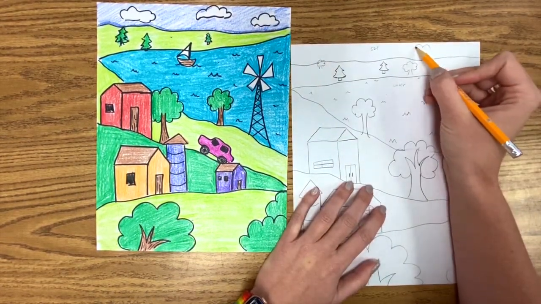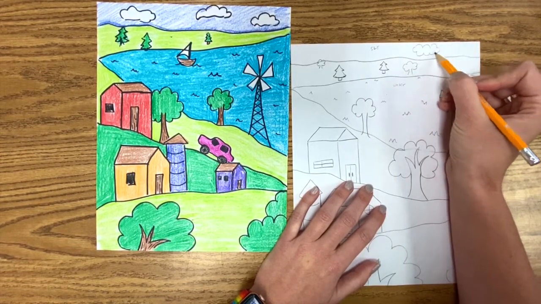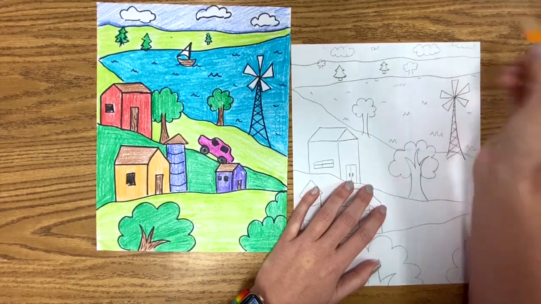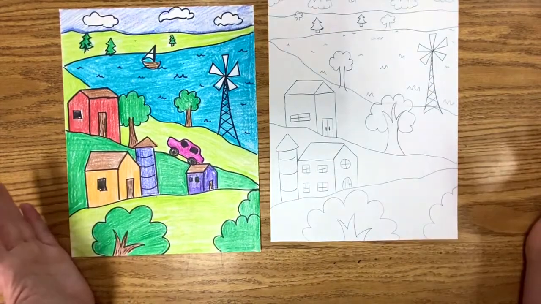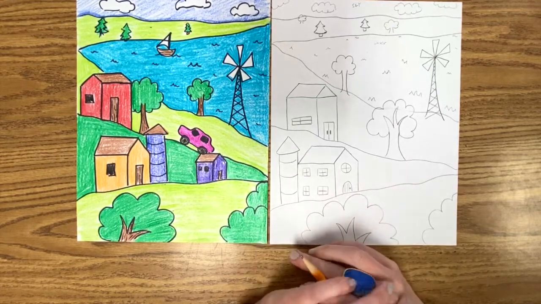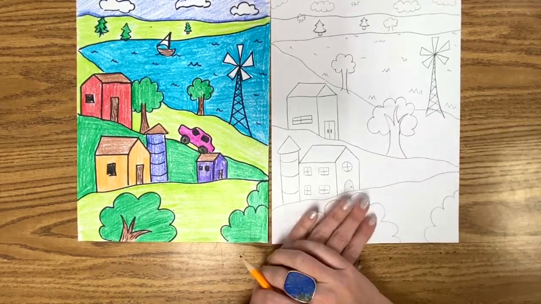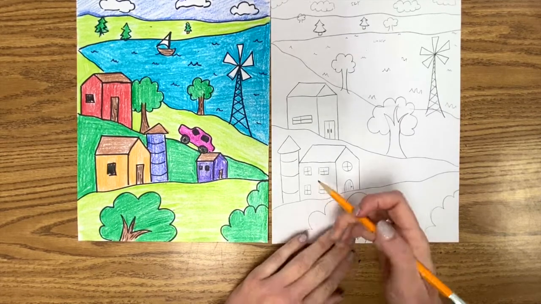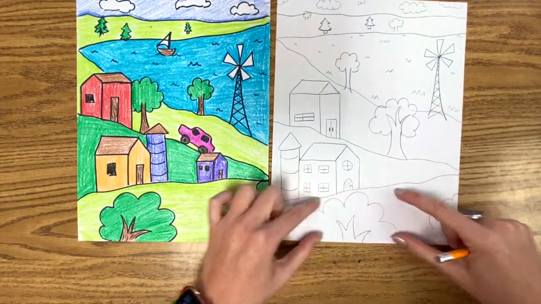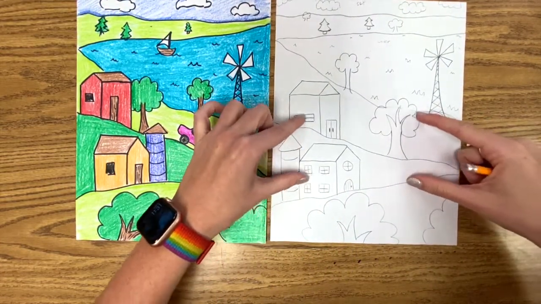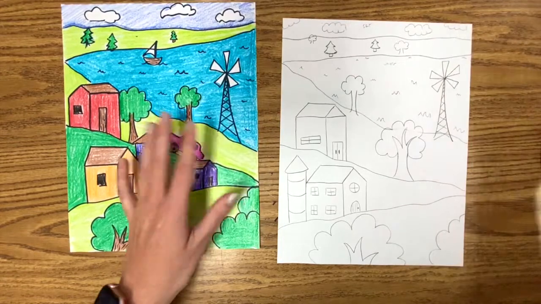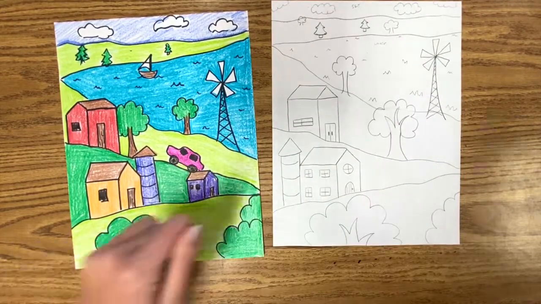And in the sky, clouds. And because of the space, they will probably end up being pretty small anyway. And there it is. So it does not have to be exactly like mine by any stretch of the imagination. If you'd like to add a car in, if you don't like the windmill, don't put it in there. The main thing here is that you got these lines and you're doing perspective. Bigger on the bottom, medium in the middle, smaller in the back, aka the top of the page. From here, if you have a black Sharpie, we're gonna start outlining.